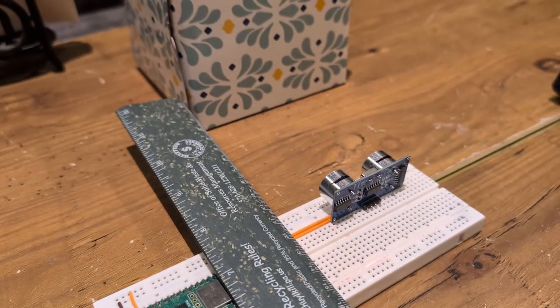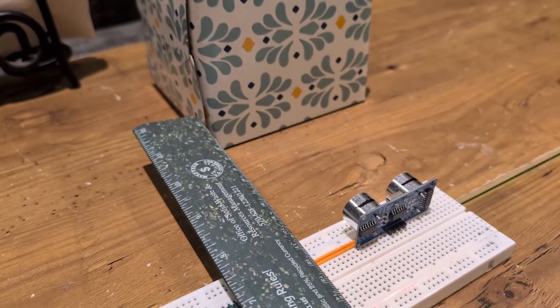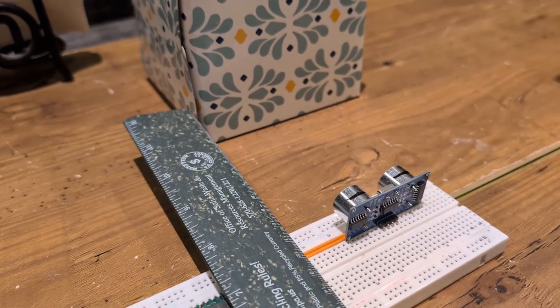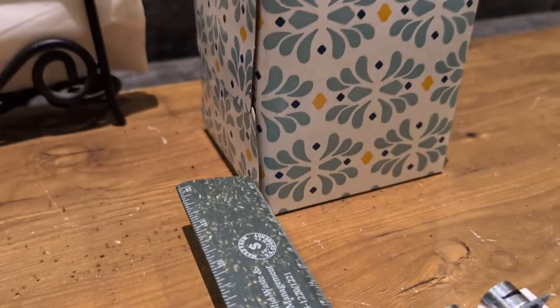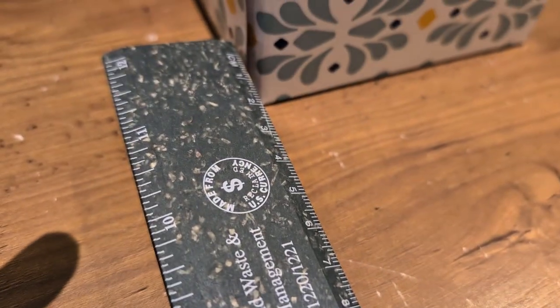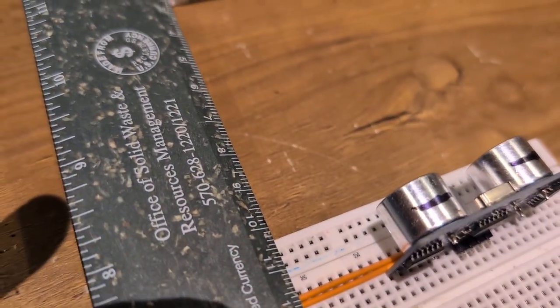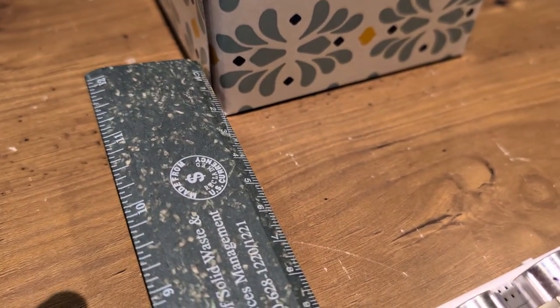So this is the setup for lesson 106's assignment, using the state machine to control an ultrasonic sensor. Here's my ultrasonic sensor, that's my target, and as you can see I have it set to be just right at 10 centimeters, as close as I can get it without a board like yours.